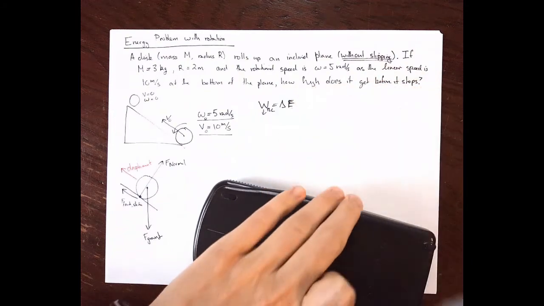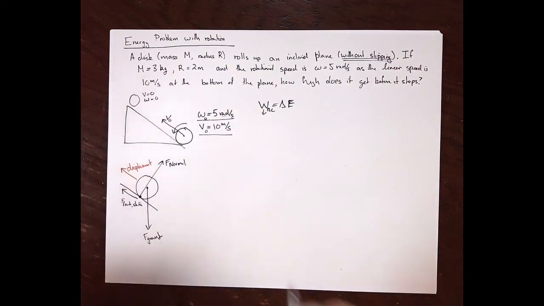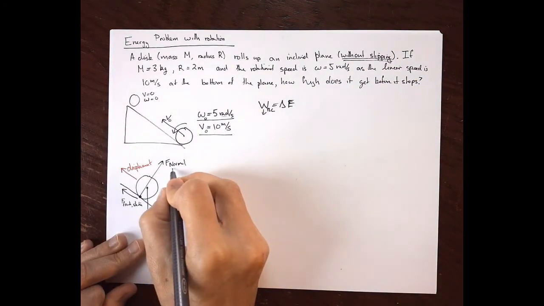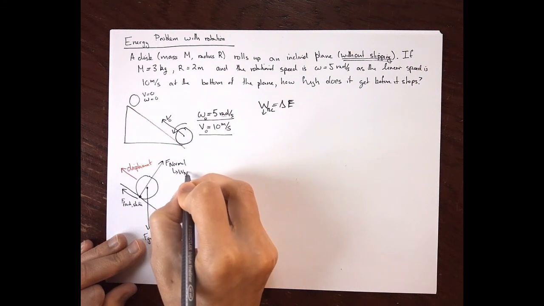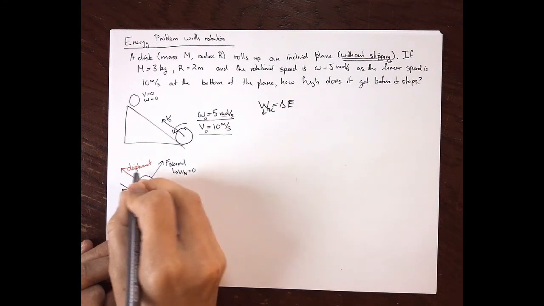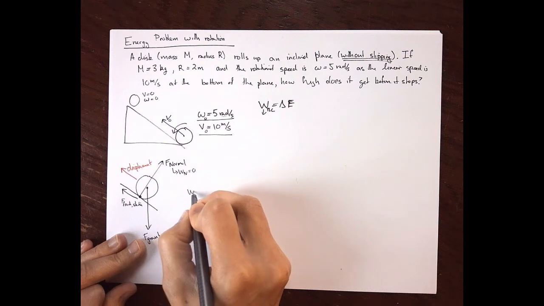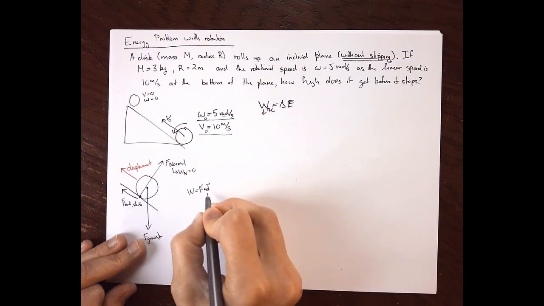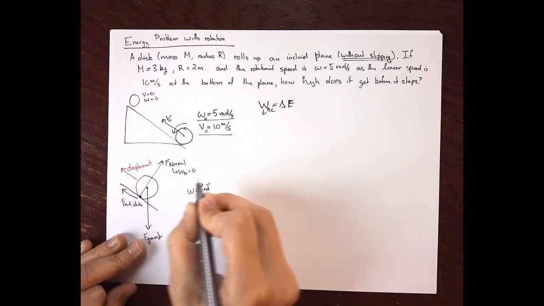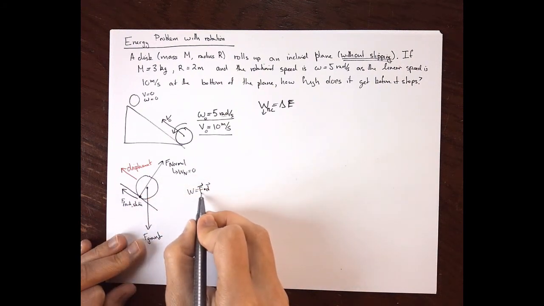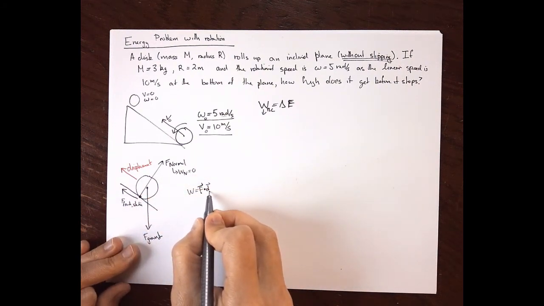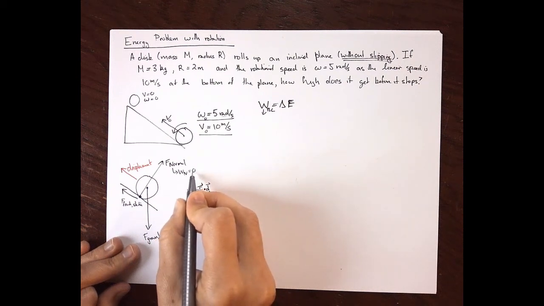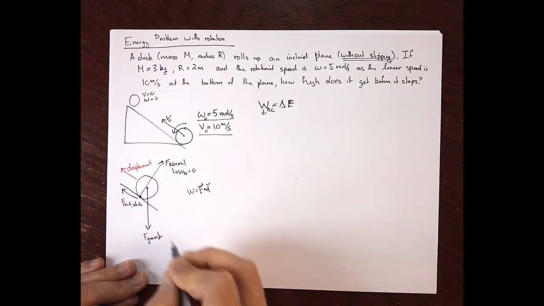It's rolling without slipping. And we know the normal force does no work, because it is perpendicular to the displacement, and work is the dot product of the force and the displacement. If those two vectors are at 90 degrees to each other, their dot product is 0. So that doesn't do any work.